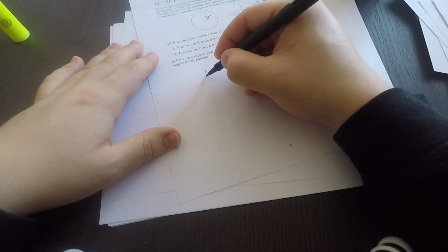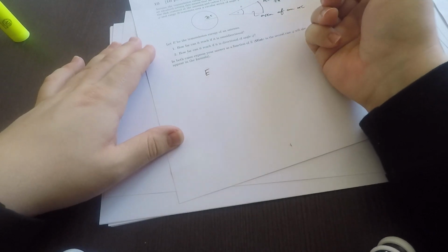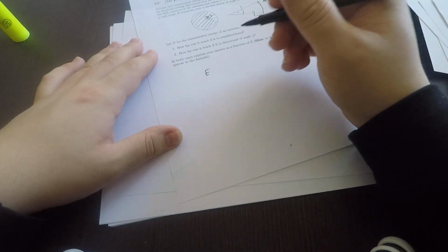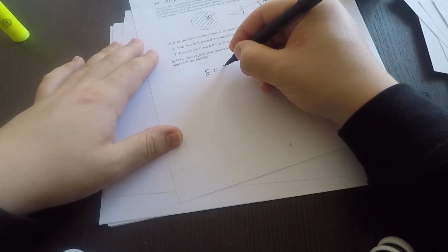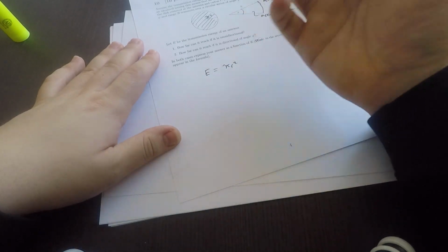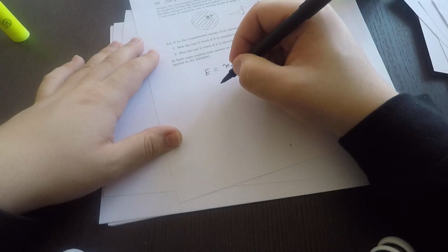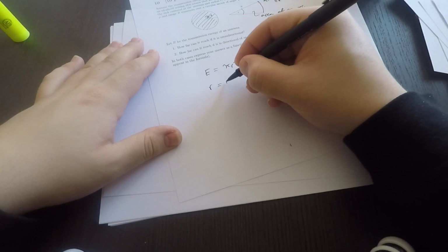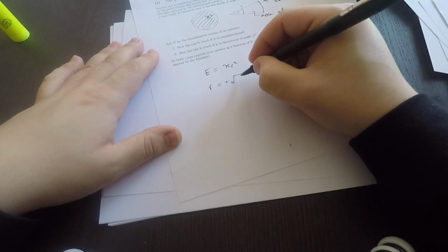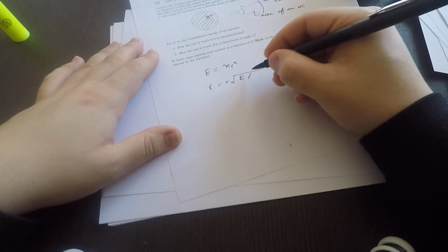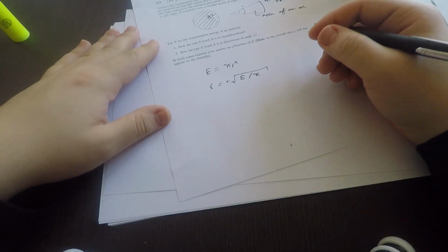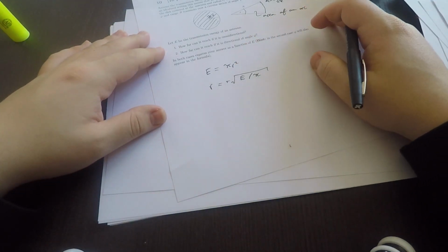Okay, so let's look at the omni. E is the transmission energy of the antenna, so this is E. In other words, the energy is the area, pi r squared. We're asking how far can it reach, so we want to solve for r. So r is equal to the positive root of E divided by pi. Why is it the positive root? Because I can't have a negative radius, so we can ignore the negative part of that.